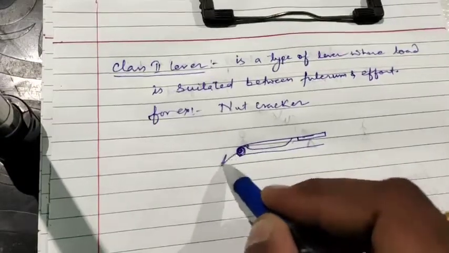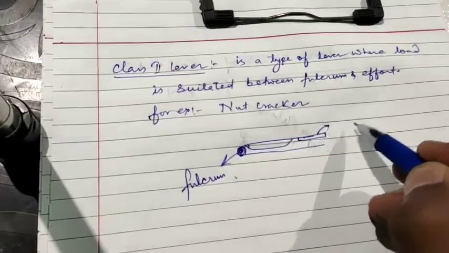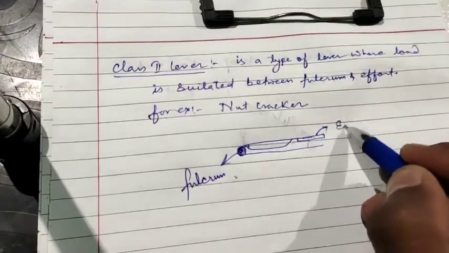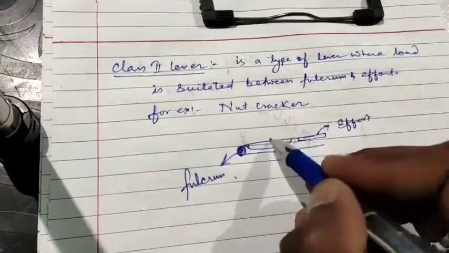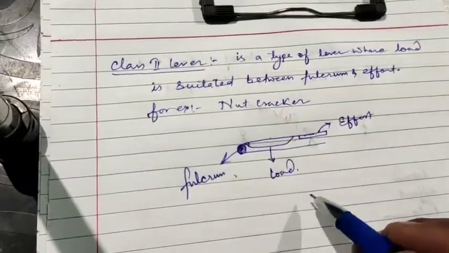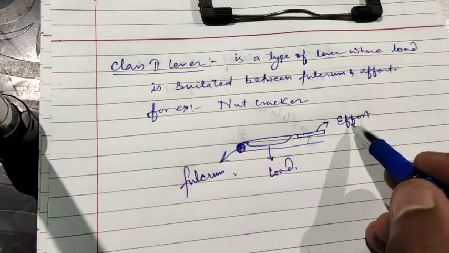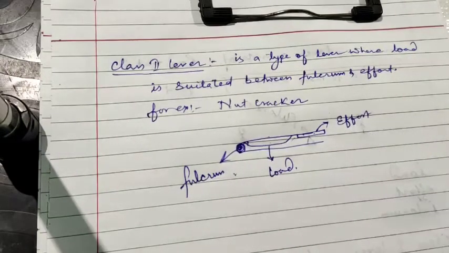Here the fulcrum is there. Here is the effort, where the person will apply force. And here is the load. So here the load is situated between the fulcrum and the effort. This type of lever is called a class 2 lever.